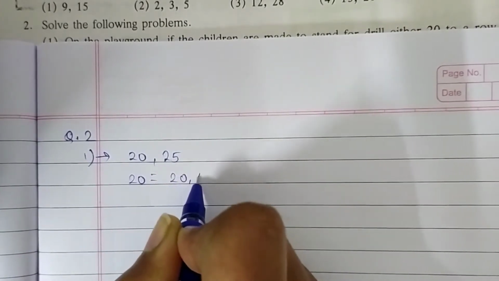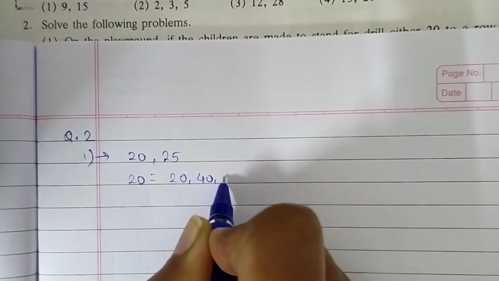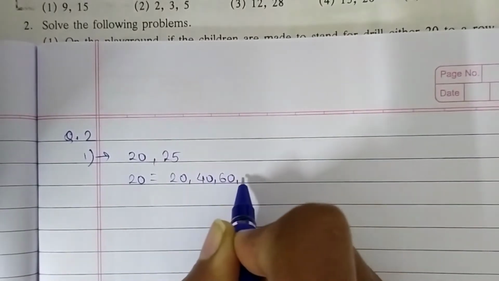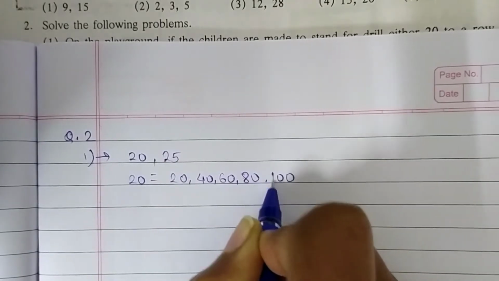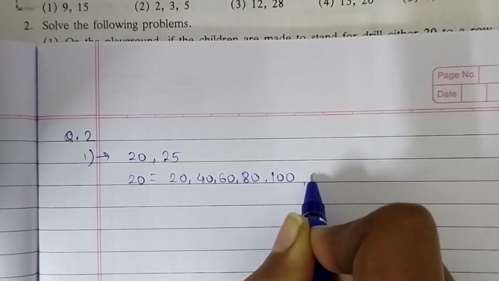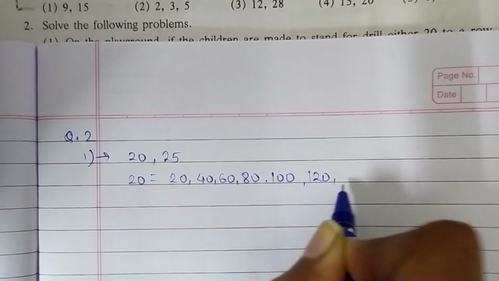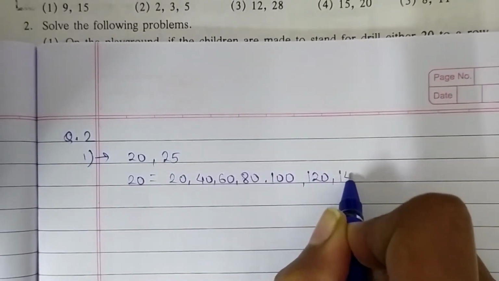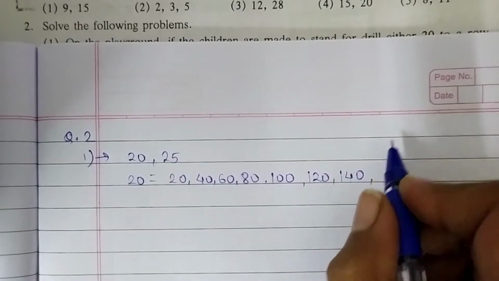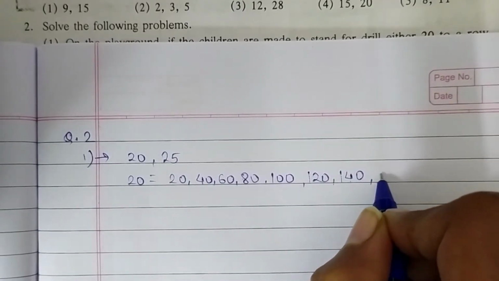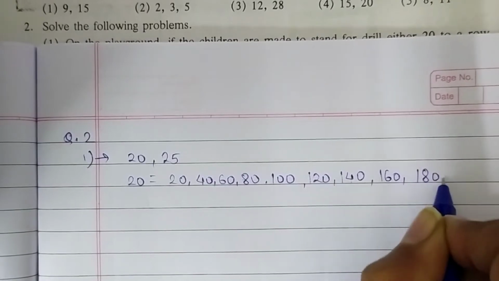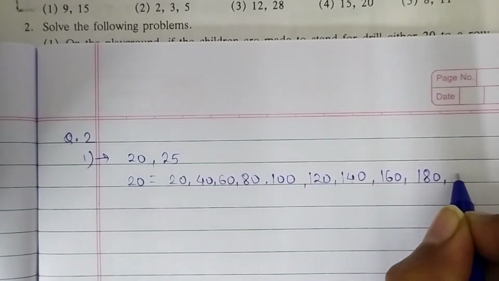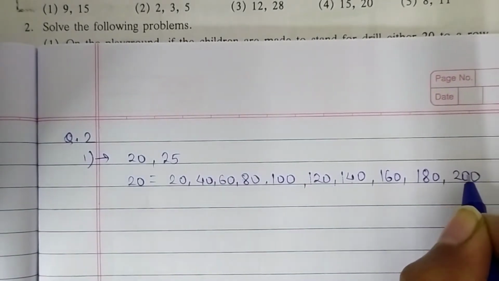21s are 20, 22s are 40, 23s are 60, 24s are 80, 25s are 100, 26s are 120, 27s are 140, 28s are 160, 29s are 180, and 20 tens are 200.